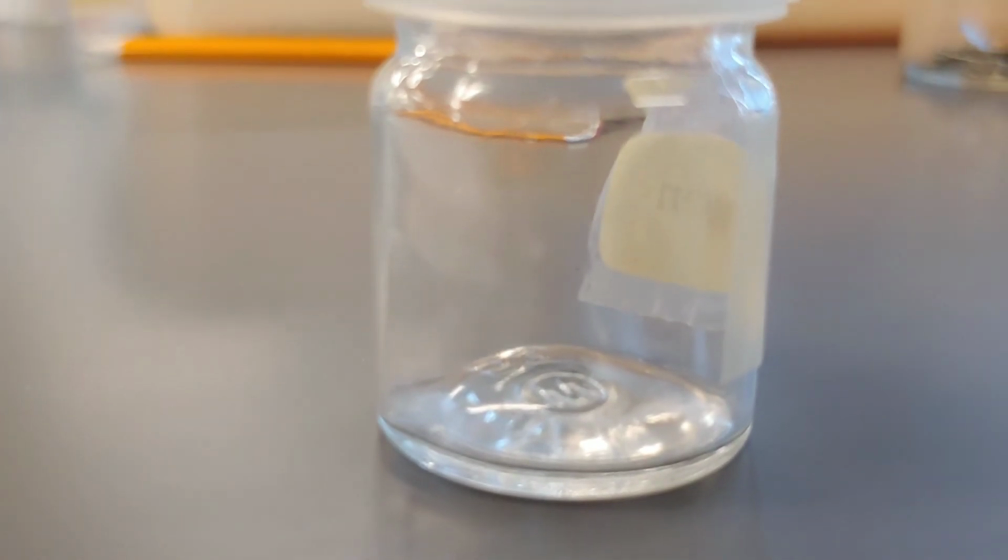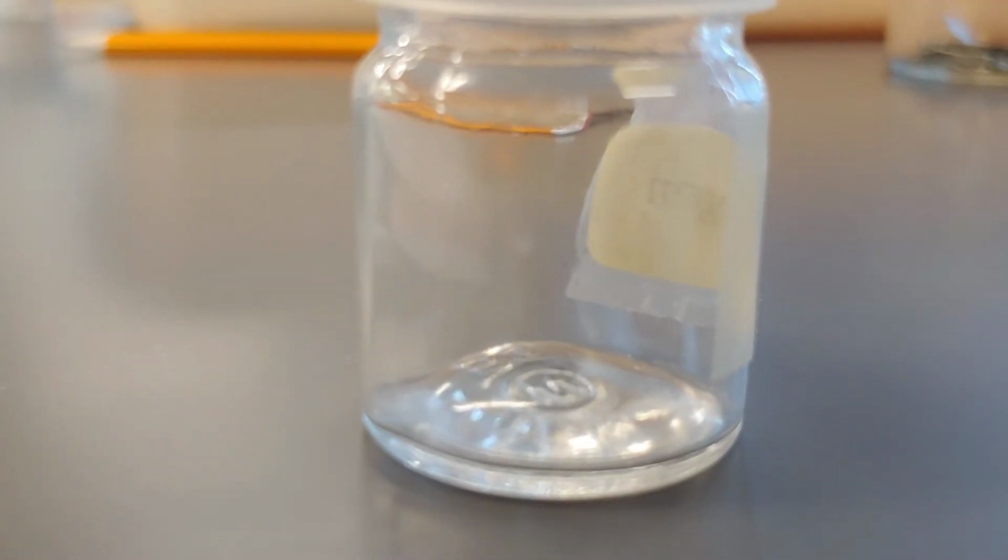This is nitrogen. There's the element nitrogen. And I know it appears to be just an empty container, but it's nitrogen gas. So what color is it? Well, trick question, it's transparent, it has no color. That's nitrogen.